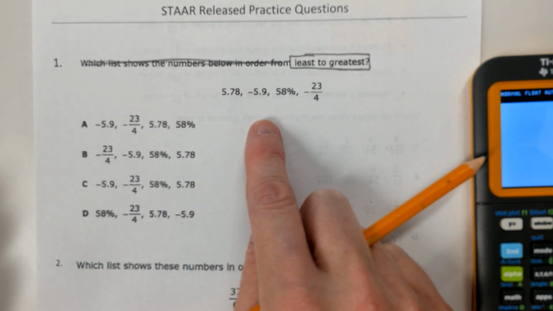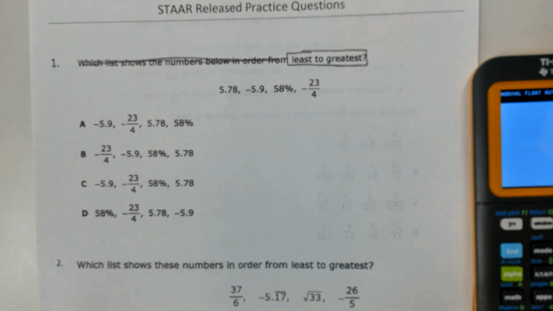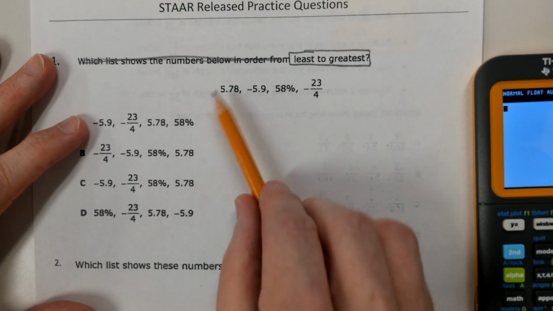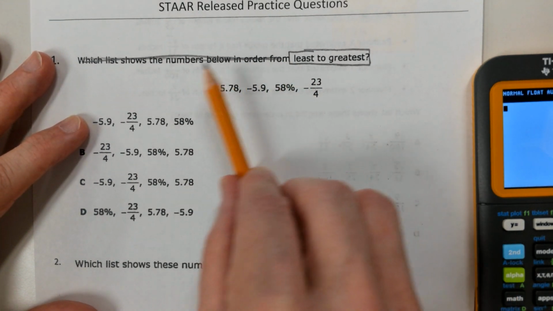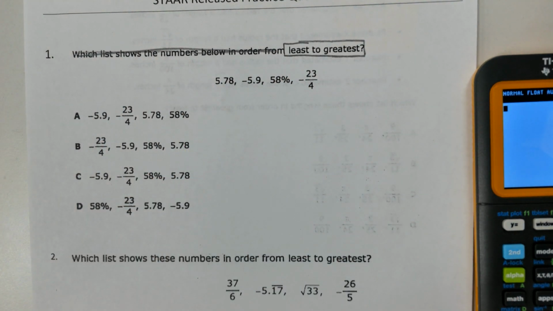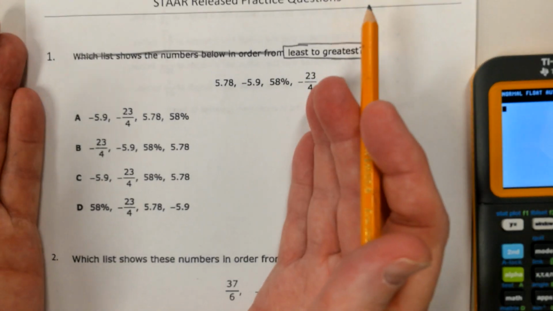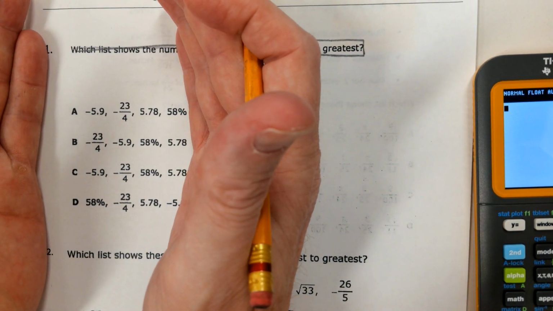The next thing I want you to notice every time is that you have answer choices. They're in a specific order. Your new question types might have you take these and drag the numbers around. That's fine. You can do that as well. But here, a multiple choice question is going to give you the answers in a specific order.